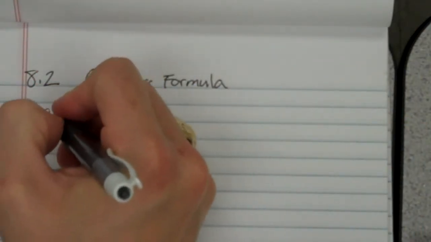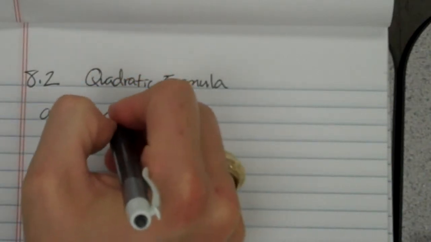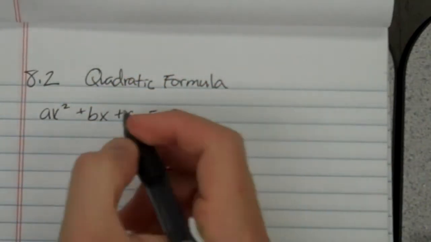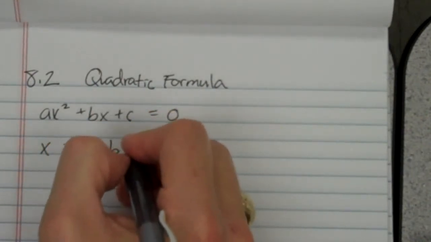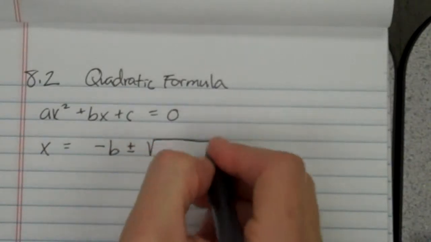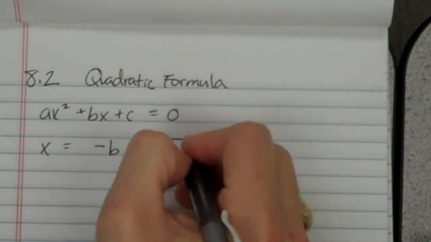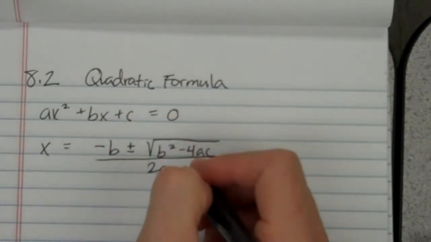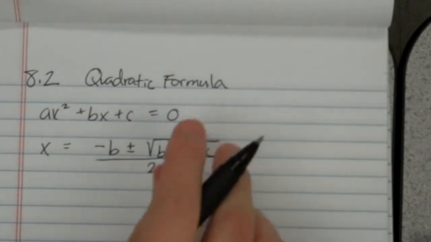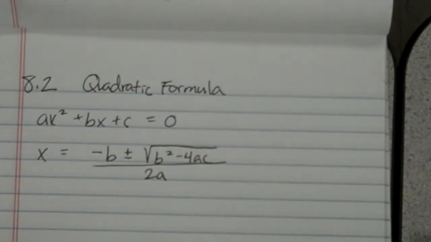It says that if ax squared plus bx plus c equals 0, x equals negative b plus or minus the square root of b squared minus 4ac over 2a. Okay? Negative b plus or minus square root of b squared minus 4ac over 2a.